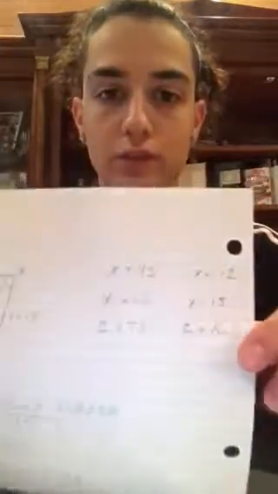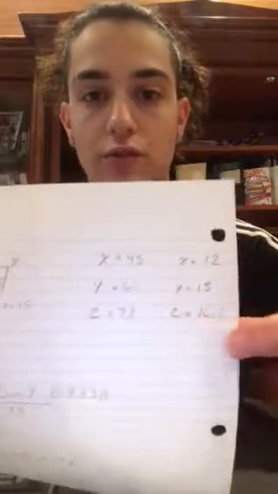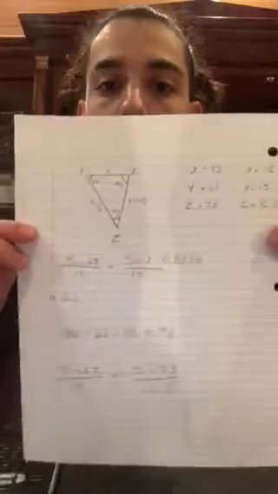And as you can see, all the angles and sides were solved for using sine law. Thank you so much.